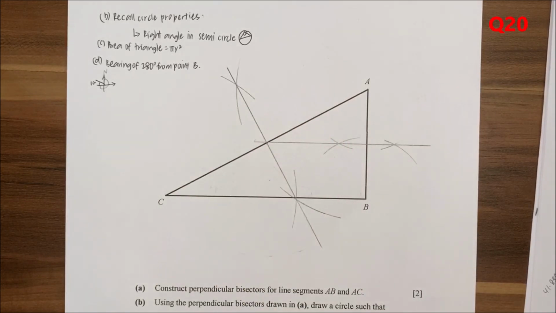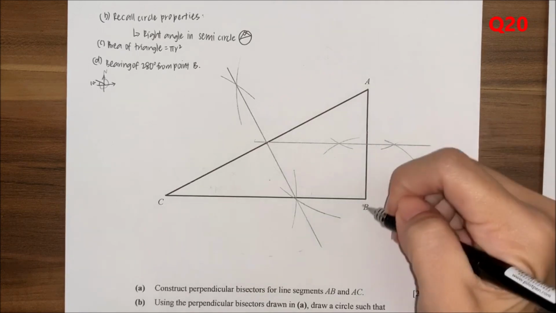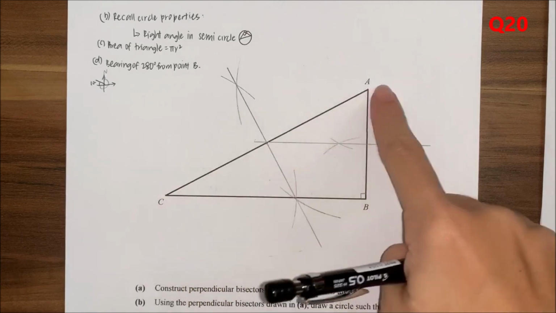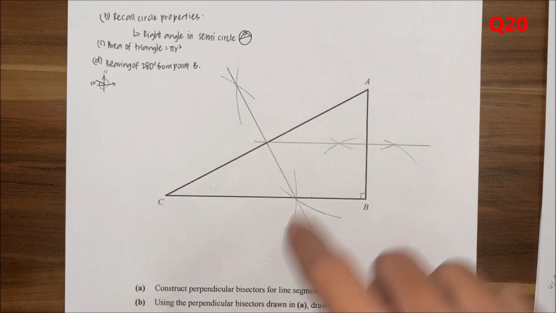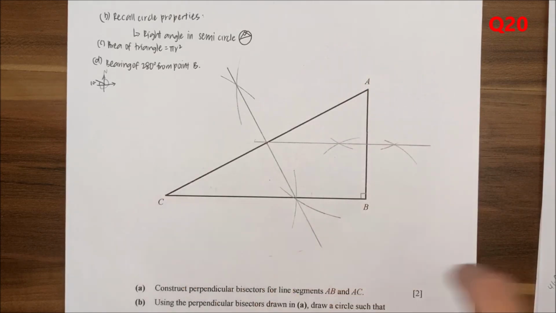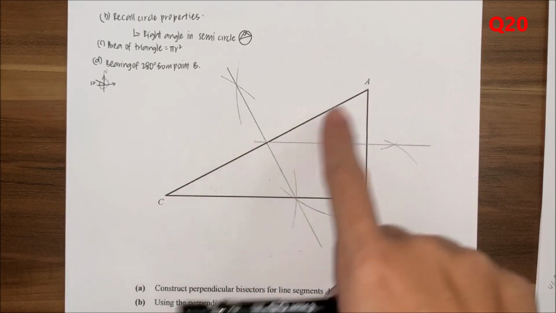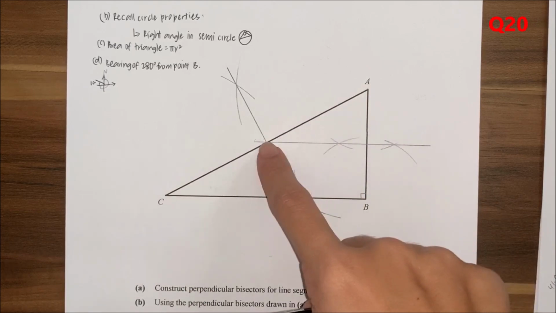So if ABC is supposed to touch the circumference of the circle, and ABC is a right angle, because right angle triangle, then you know that AC must be the diameter. So to draw a circle touching all 3 points, ABC, with AC as the diameter, you know that the origin of the circle must lie on the line AC.